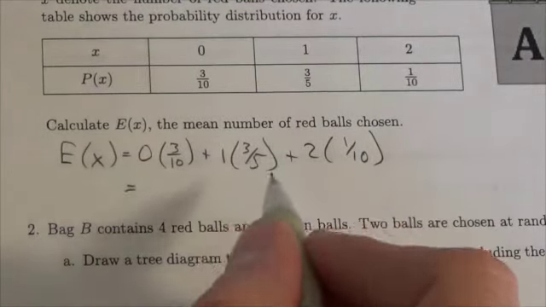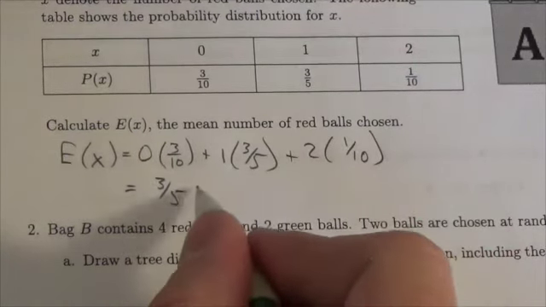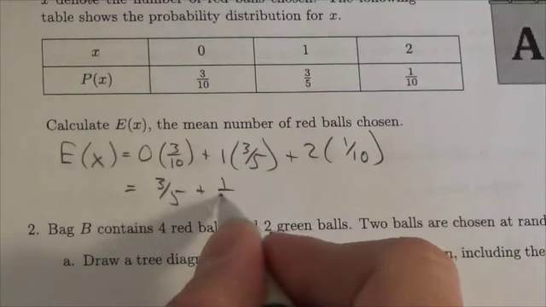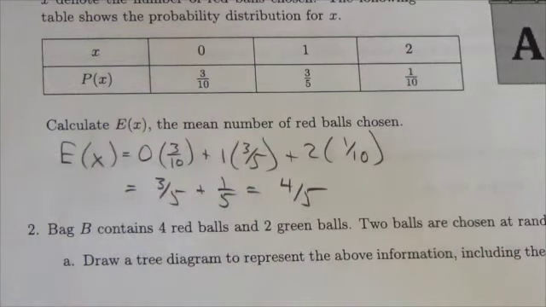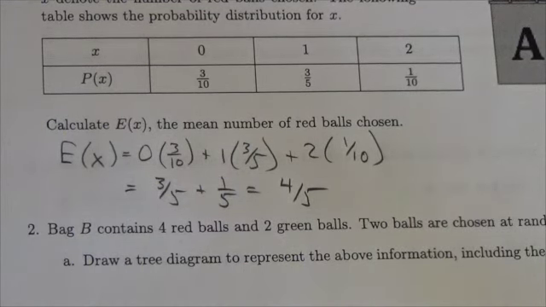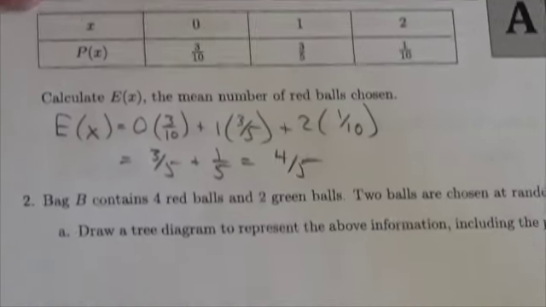And so what we're going to get here is 3/5. The first term just disappears. Plus 1/5. And so the answer here will be 4/5. That's the expected number of red balls chosen. I know that looks a little bit weird, but this is on average. The expected value is the average number.